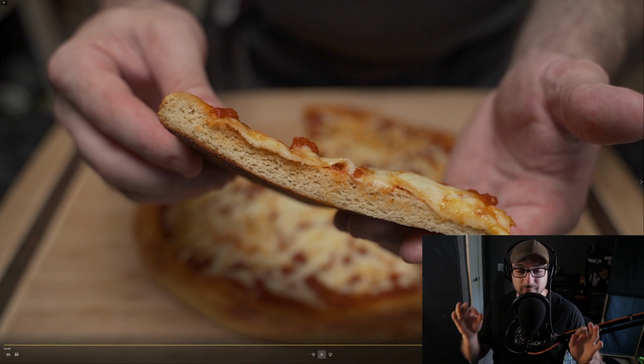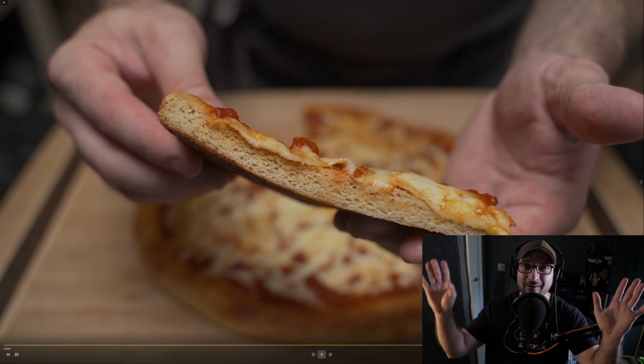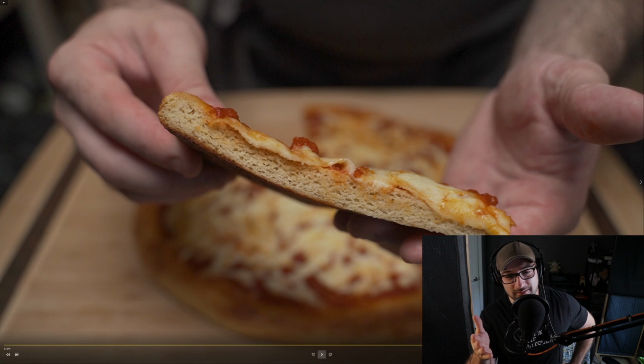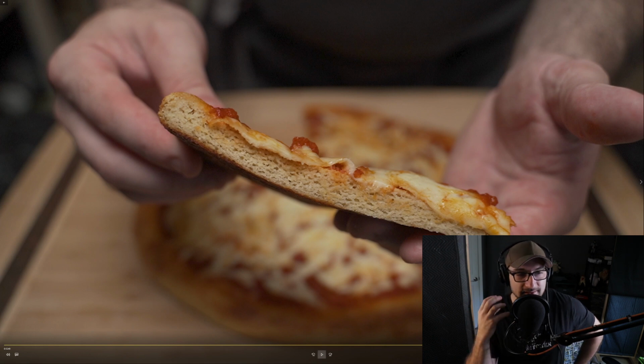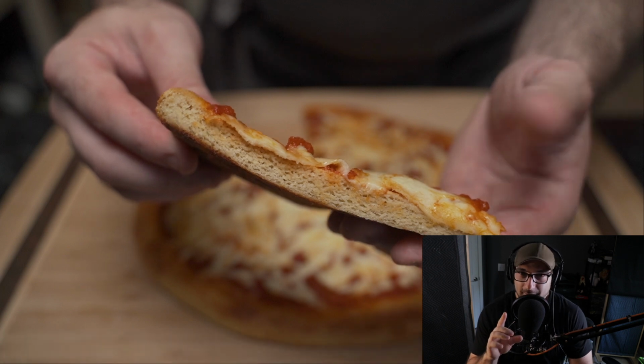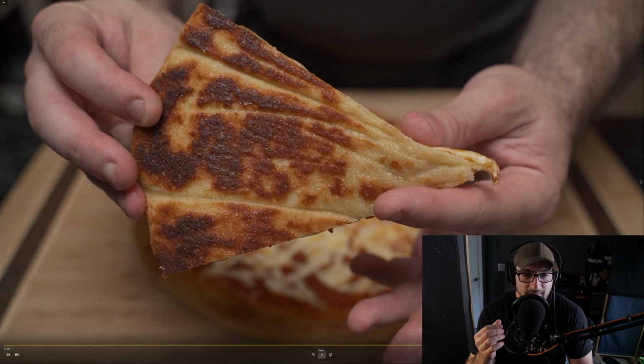And this version, compared to the first version, is just leaps and bounds better. It's not even close. Even this picture here, this snippet, doesn't really do it justice. It was so good. But it just takes some time. I do need to get a pizza steel and a pizza stone so I can have both. Surprised I don't.